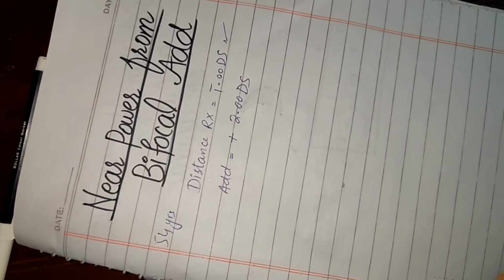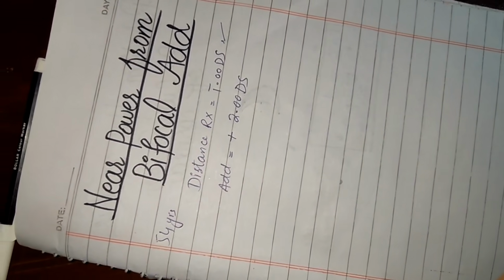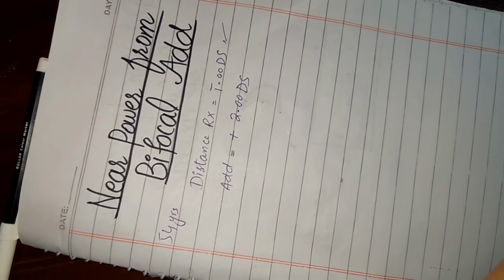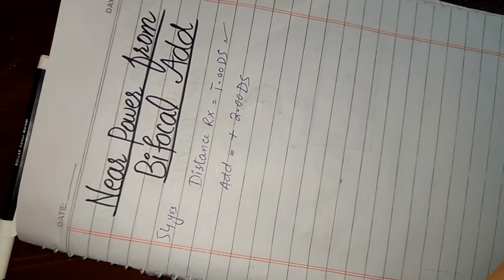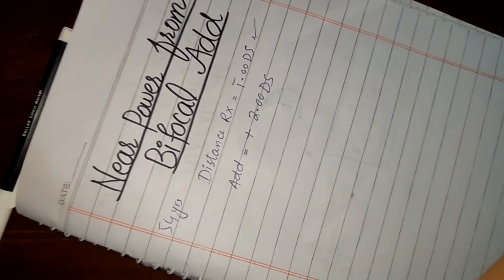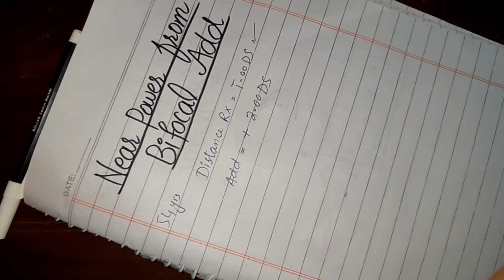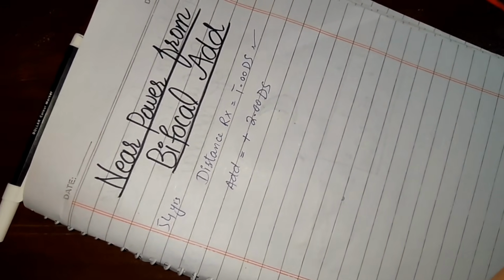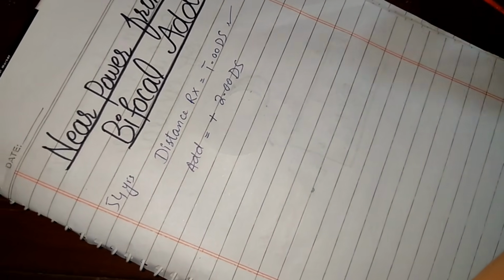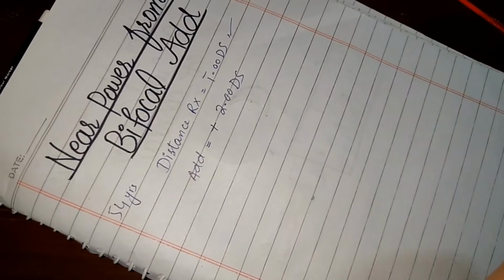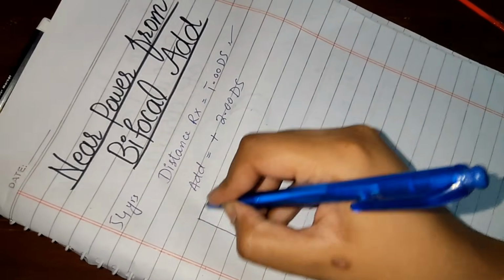So whenever a patient comes to your clinic, you have done the distance correction. It's a basic rule that whenever a patient comes and shows you in the OPD, either with a near problem or a distance problem, you have to correct the distance first, right? And then you have to give the add to the patient. So you have always seen this thing, right?